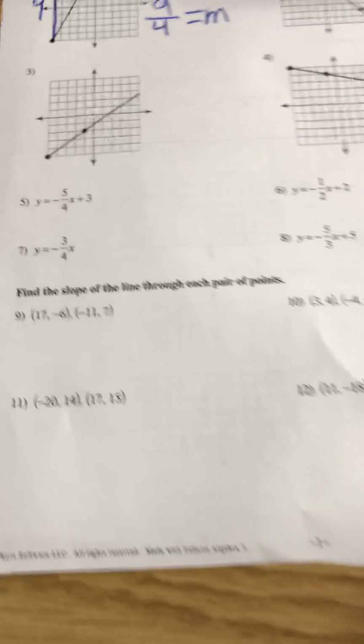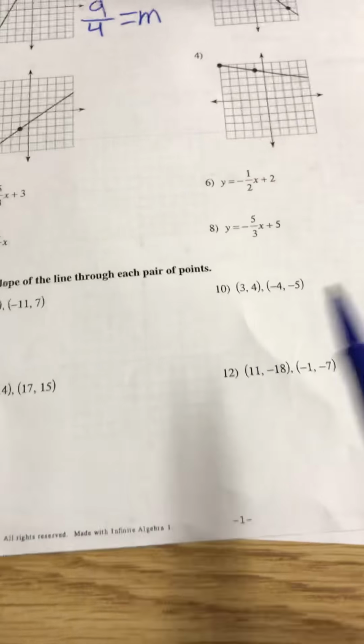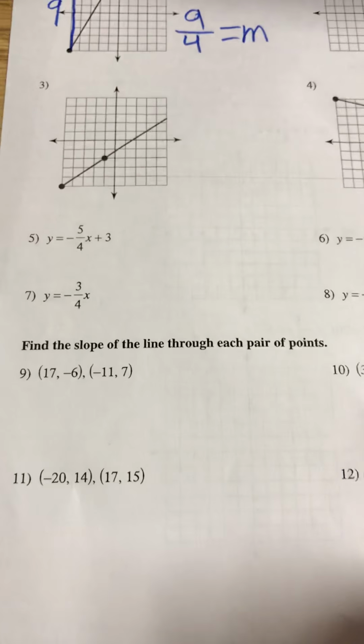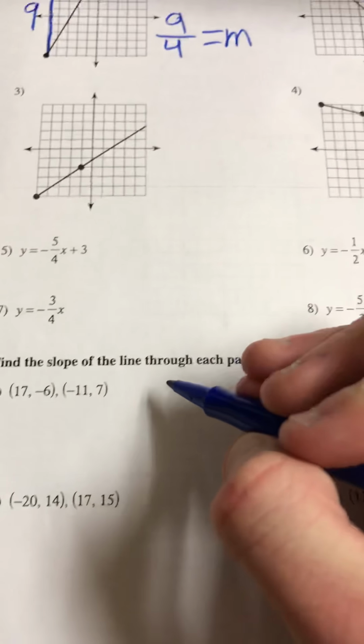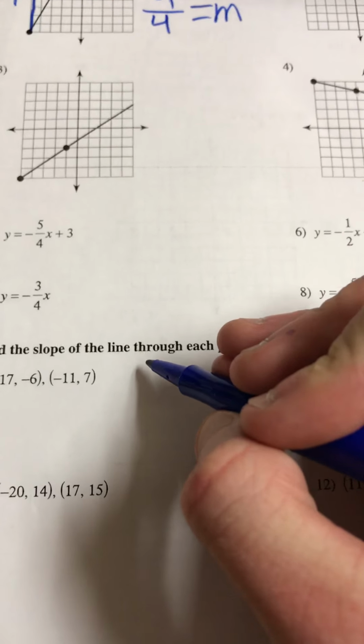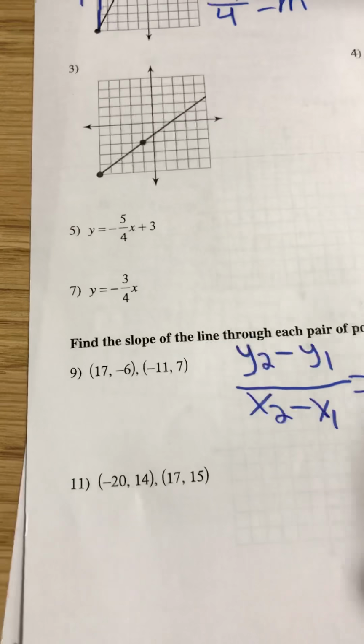Very quickly, for 9, 10, 11, and 12, to find slope you must use the slope formula for coordinates. If you need a reminder, it is y2 minus y1 over x2 minus x1. Sorry, it looks like a y. Again, this equals your m, or your slope. They're the same exact thing.